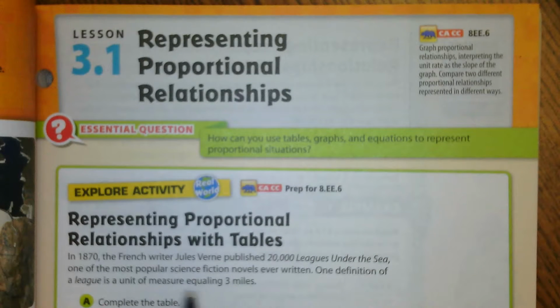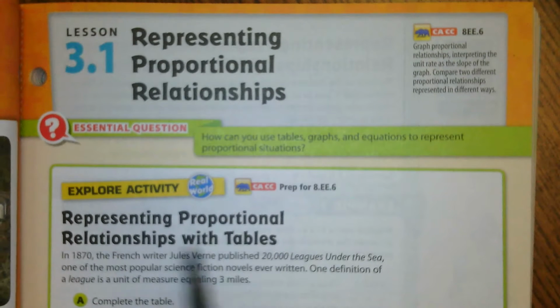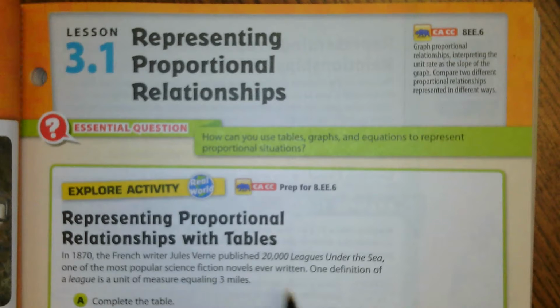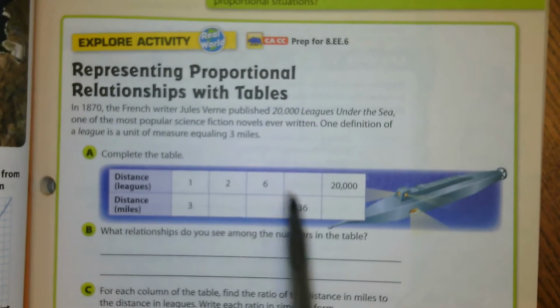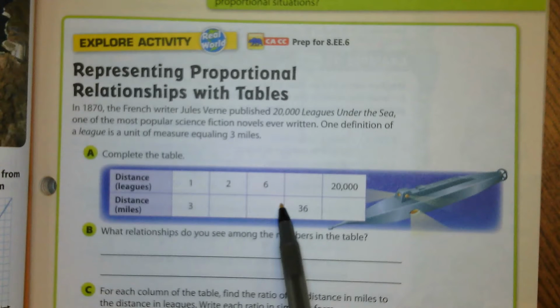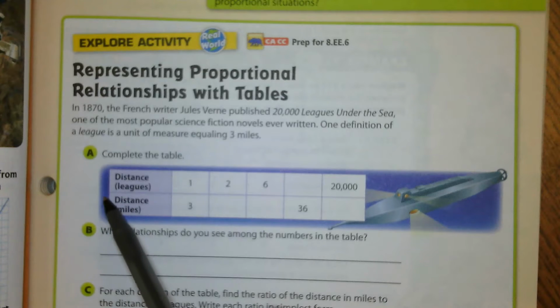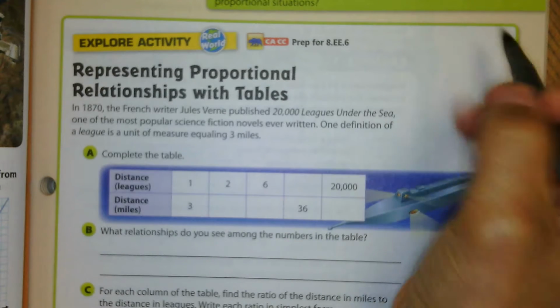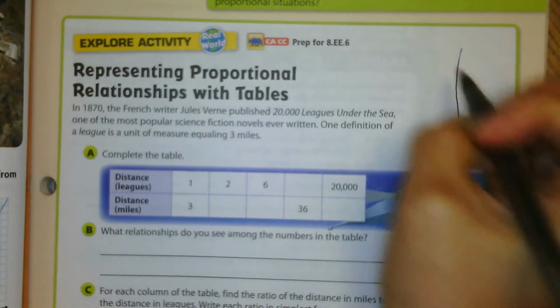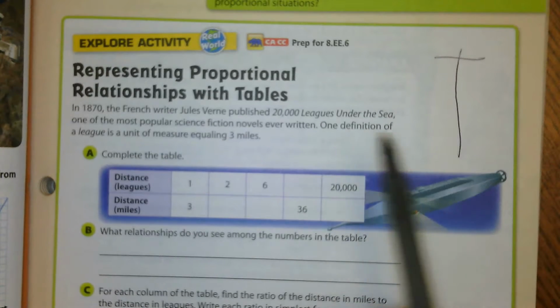First, you're going to do this explore activity, which says representing proportional relationships with tables. So in math, this is called a table, okay? Not the regular table that you see in your house, but this is in math. This is called a table. You could have a horizontal table or a vertical table like this, okay? So you got to be able to see both ways.